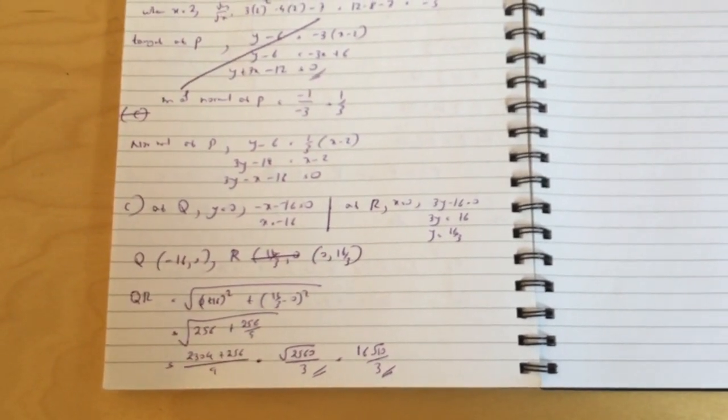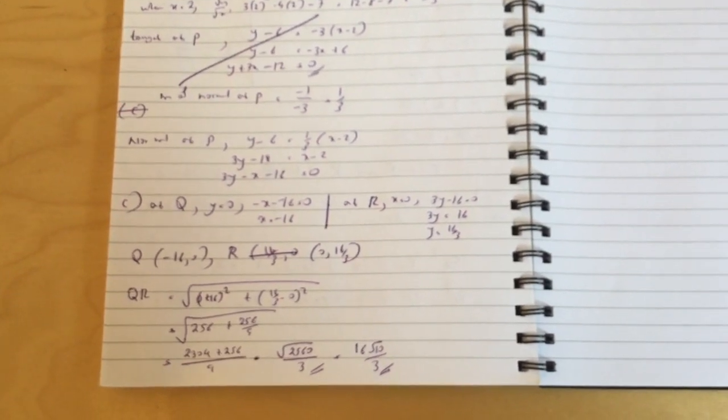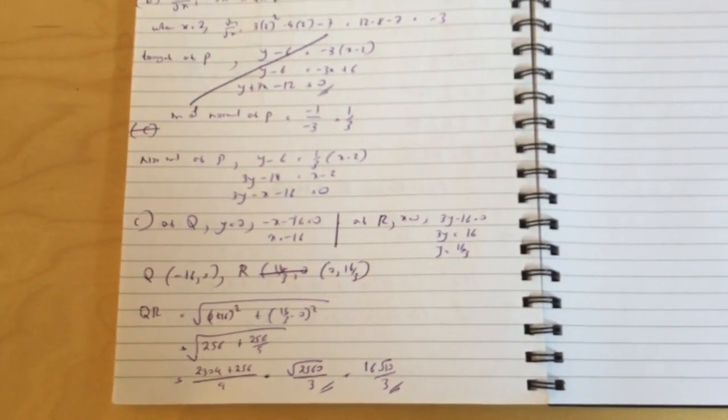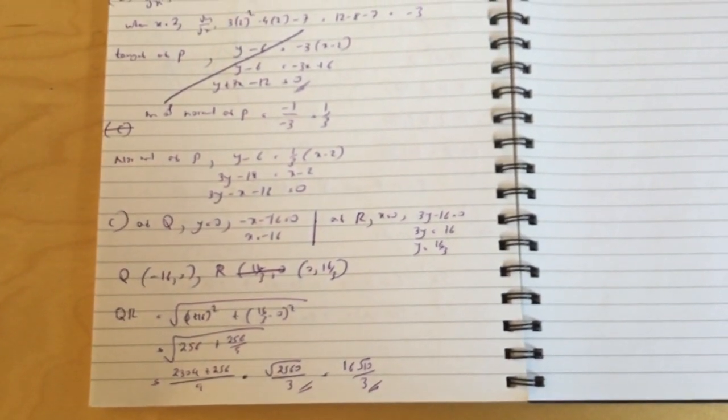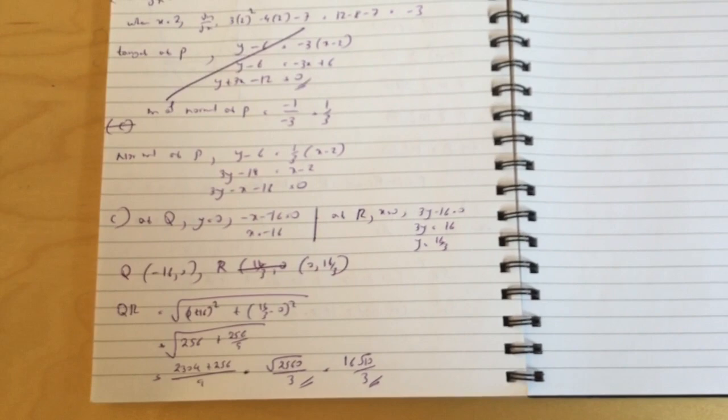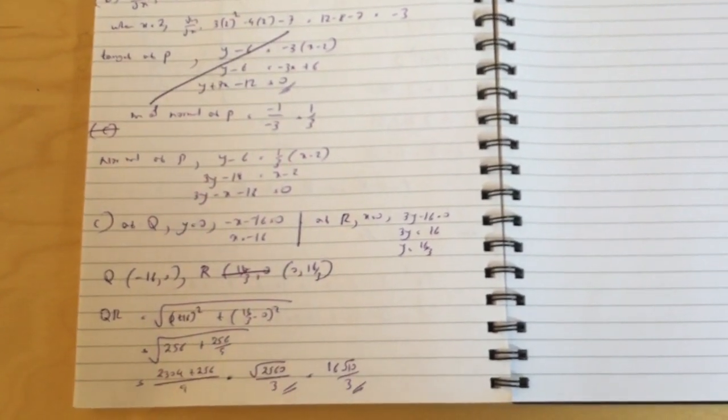And then you simply work out the distance. You can simplify as much as you can. Obviously it will take some time, but it's better to simplify and leave it in a nice form, which happens to be 16 root 10 over 3. Even if you leave it as root of 256 over 3, that's fine.